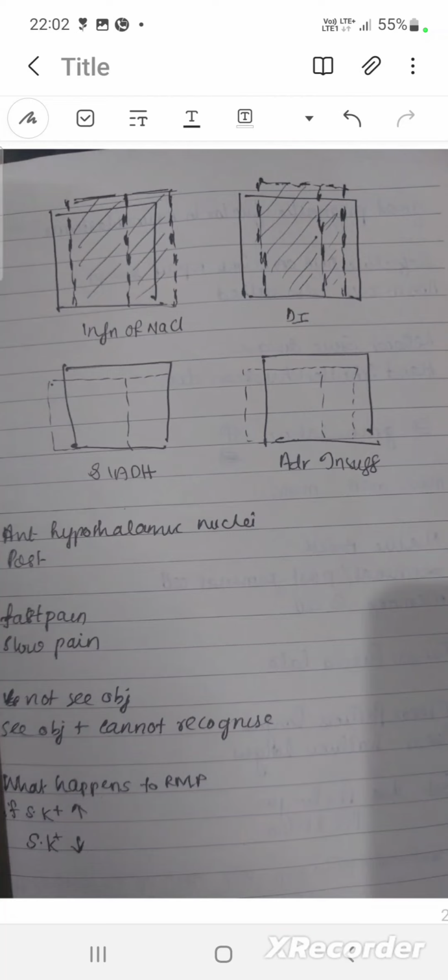Now in case of SIADH, the ADH is very high, so more water retention, especially in ICF, so that's why you can see that. Since there will be dilutional hyponatremia, everything is diluted, so concentration will be low. Adrenal insufficiency also will be low, and there will be an increase in ICF and a reduction in ECF.